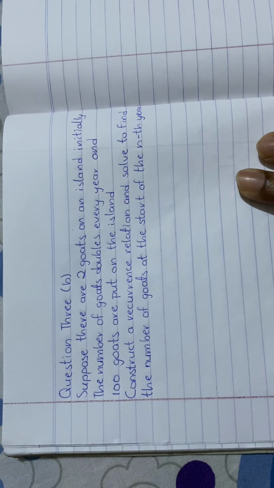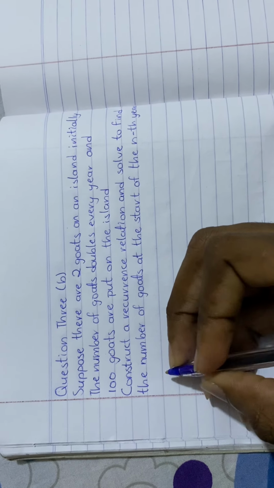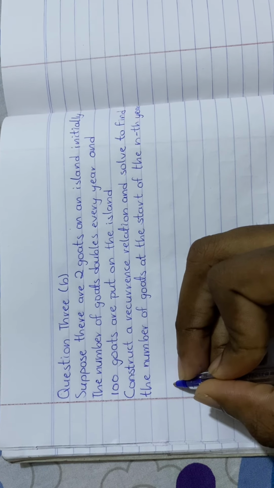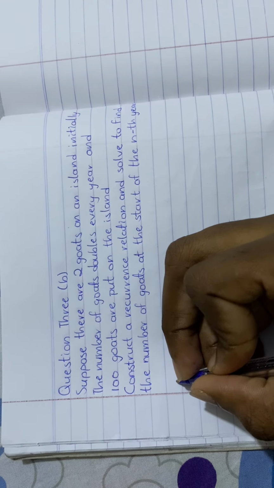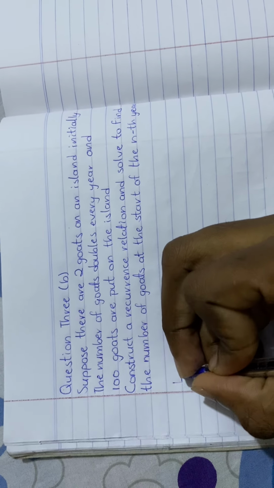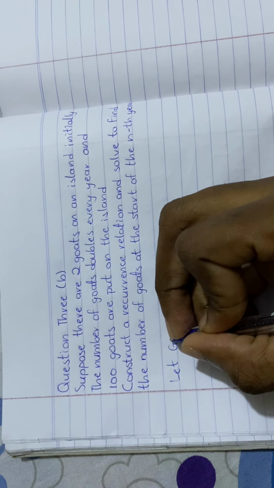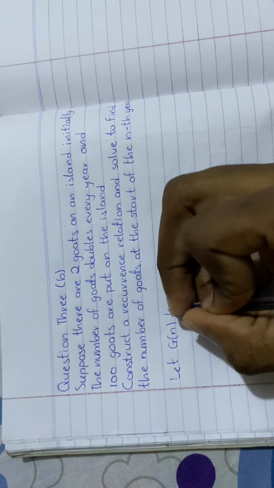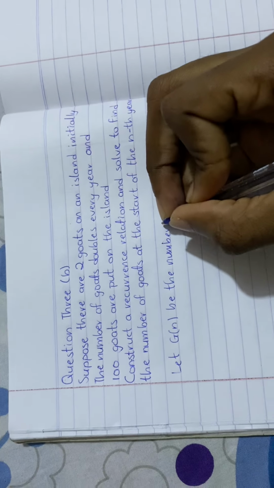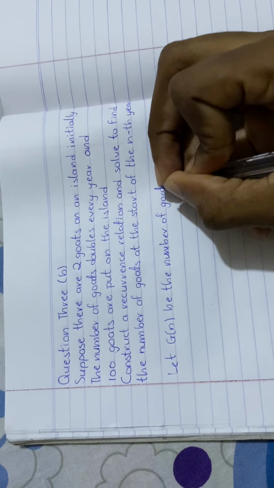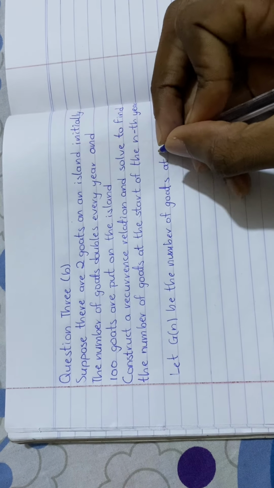From the question, there are 2 goats on an island initially. So how do we write this down with respect to a recurrence relation? We know that is the base case. So let's first suppose g of n is the number of goats at the nth year.